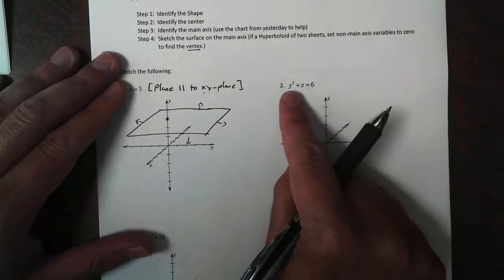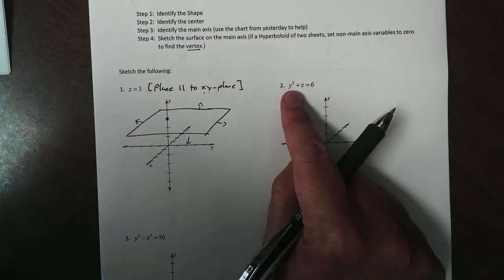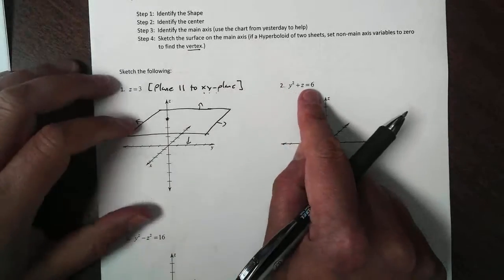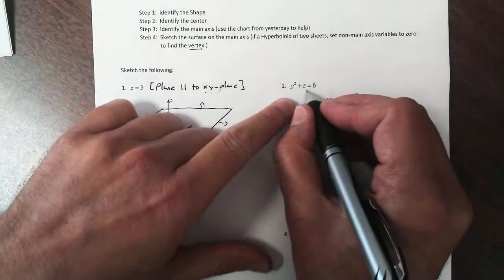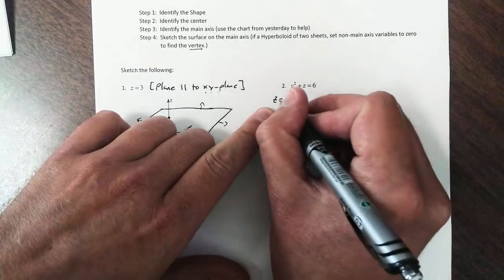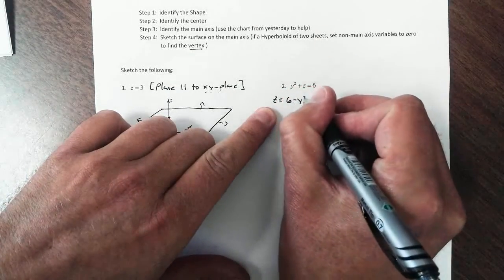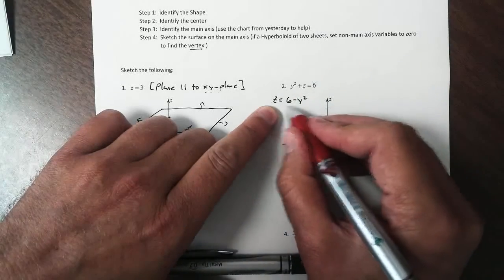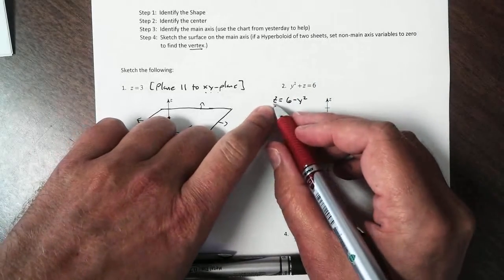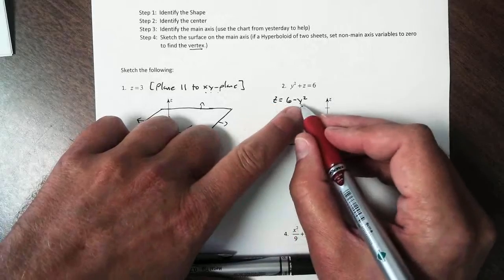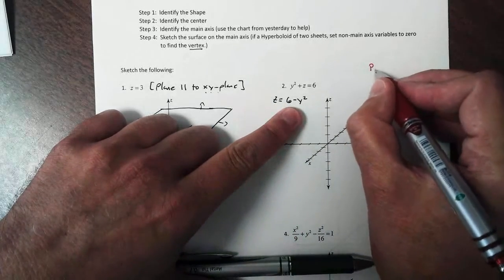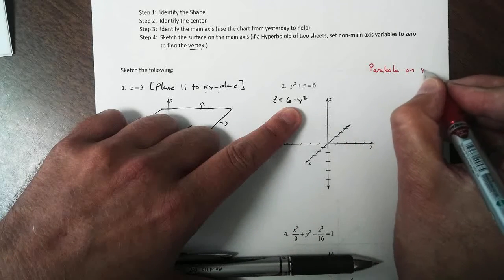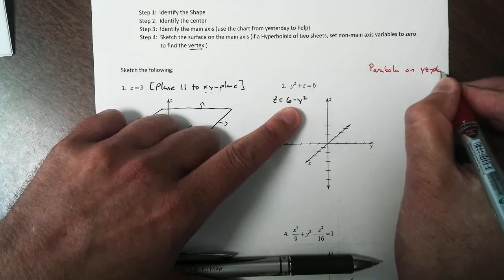Okay, so the next one we're going to take a look at is one of our newer ones. The quadratic equation here is y squared plus z equals 6. So I'm going to go ahead and solve for z here, and I get z equals 6 minus y squared. Hopefully the first thing you notice is that this is a parabola. For example, this could be like y equals 6 minus x squared. So we should recognize this as a parabola, but this is going to be a parabola on the yz plane.